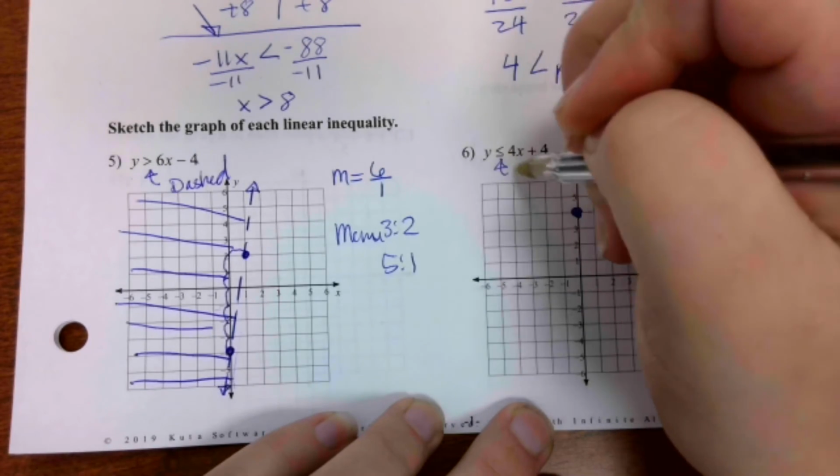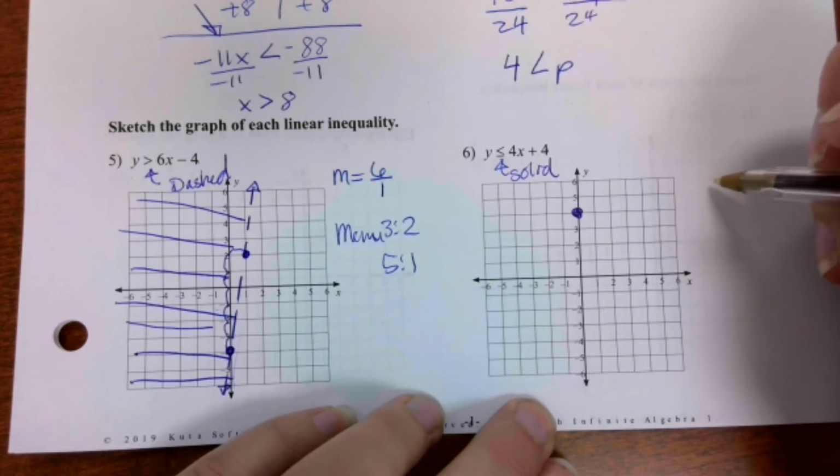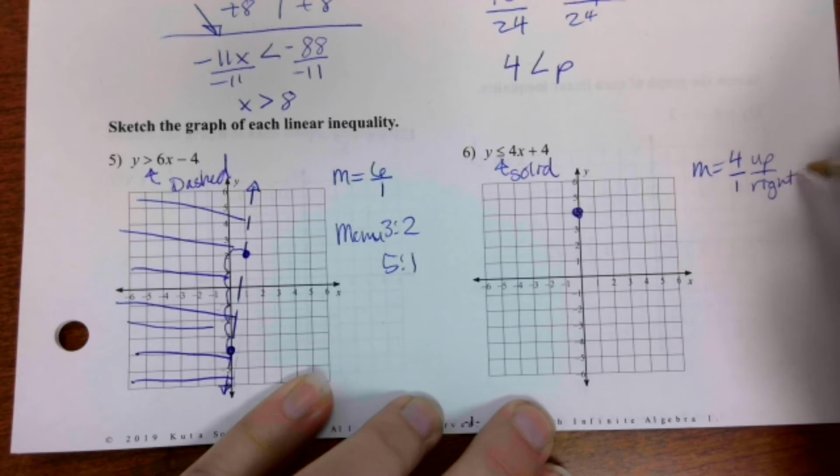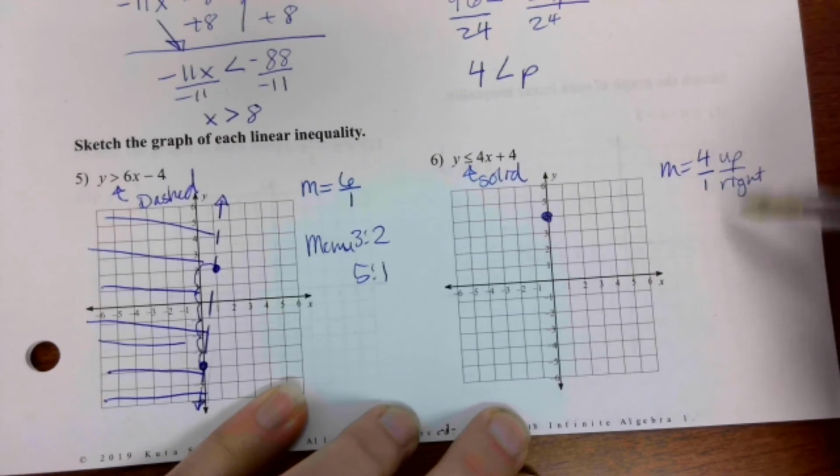Again, I'm going to put in my y-intercept. This is a solid line. The slope is 4 over 1. Well, I can't go up 4 and right 1. There's just not enough room. So I'm going to flip it. Instead of going up, I'm going to go down, and instead of right, I'm going to go left.